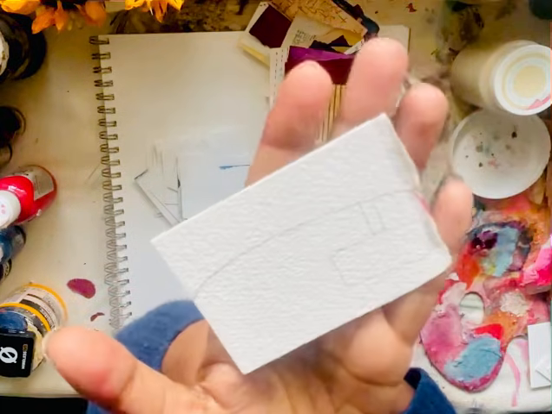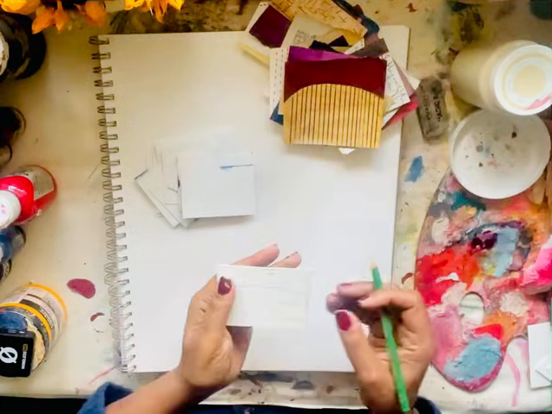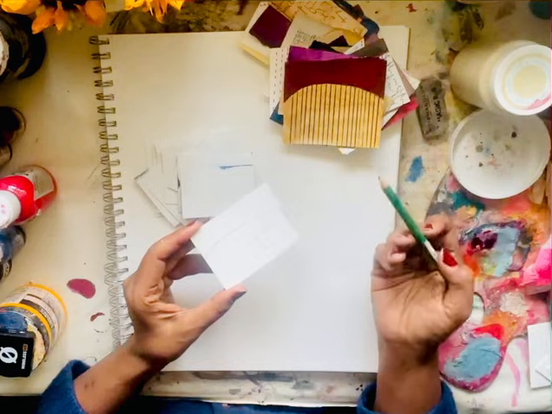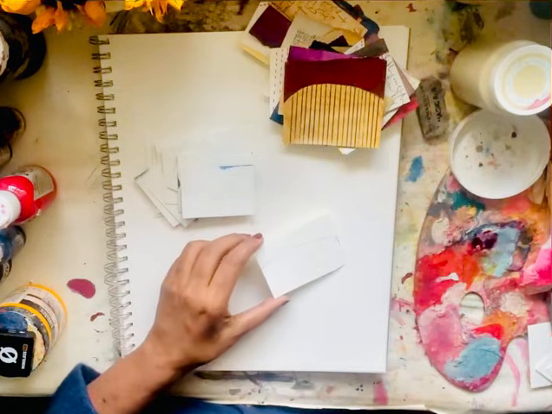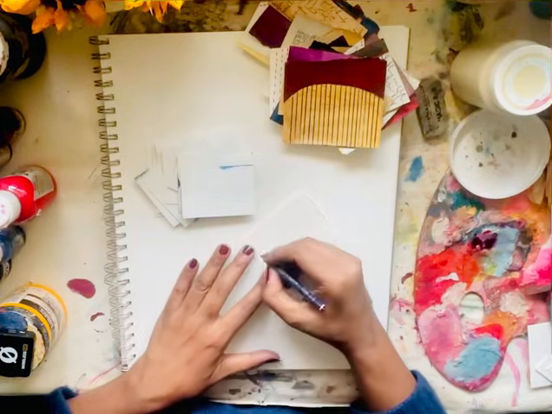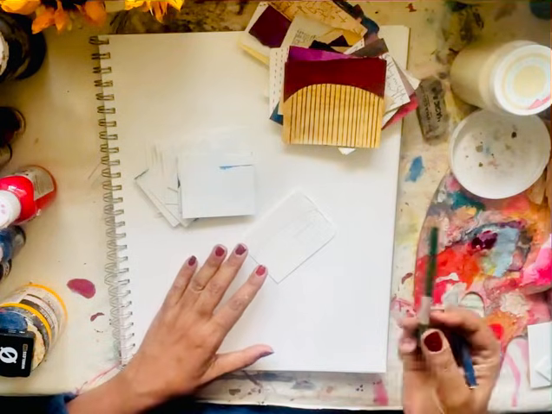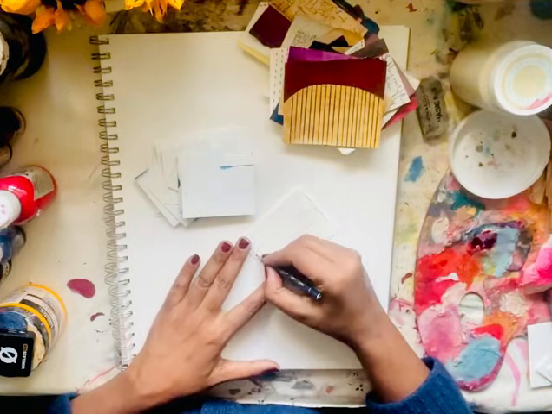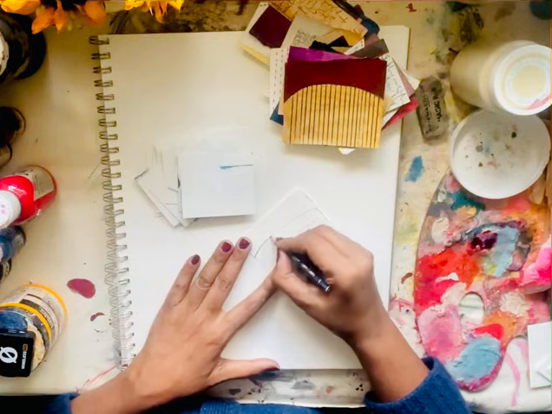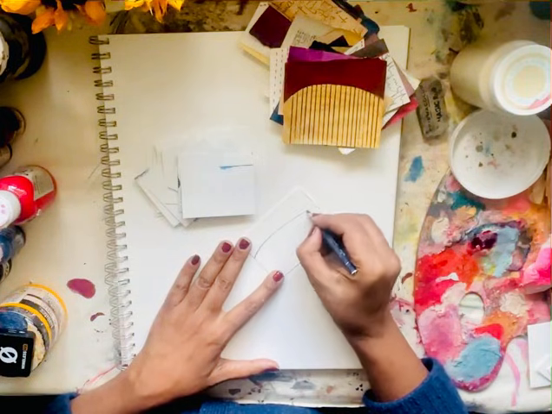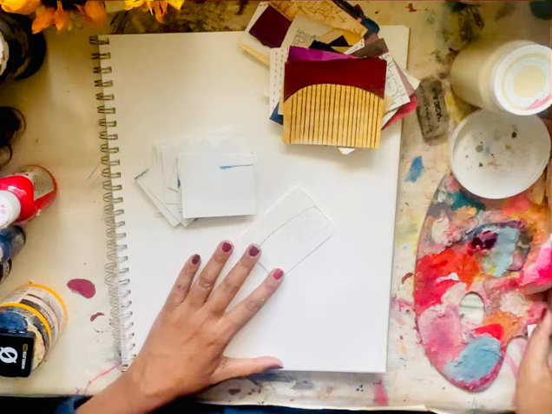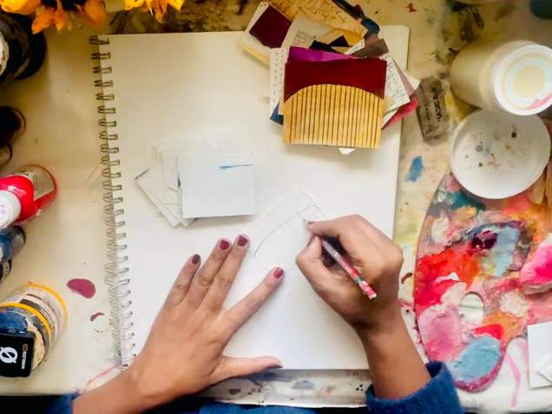I don't know if the camera can pick up on that, but I'm using a very thin pencil. You know what? I'm going to use a darker pencil. Normally you would want to use a very light pencil, but the camera can't pick up on that. So for the purposes of this video, I'm just going to use my Stabilo here because I want the camera to pick up on it.